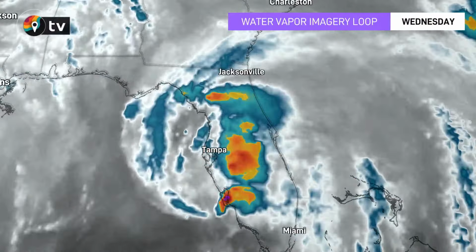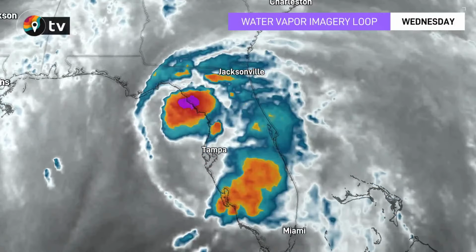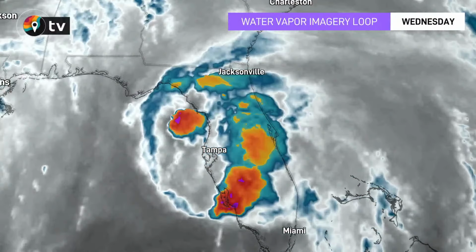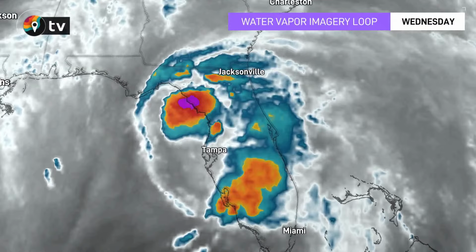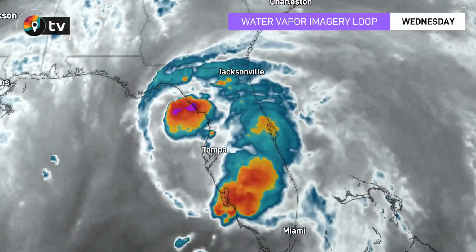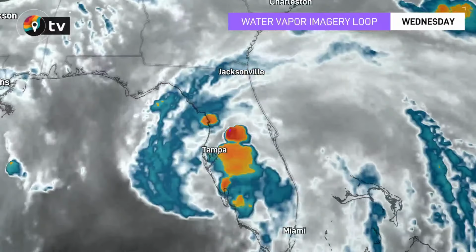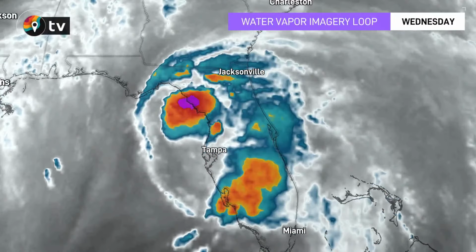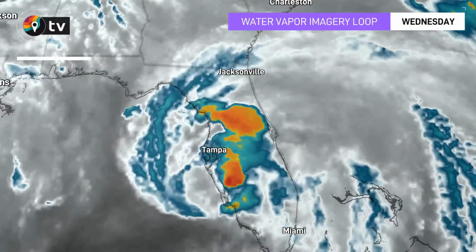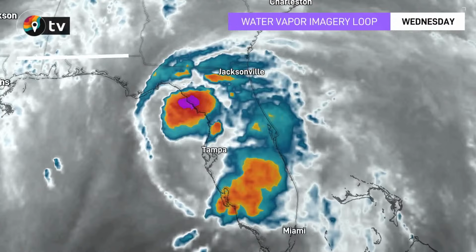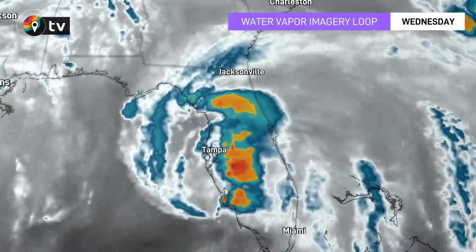A look now at the water vapor imagery. You can see that there is some drier air around Elsa here. It's not super dry, but the environment in which Elsa is operating in here is not exactly perfect. There's not too much wind shear, although you can see coming in from right here. Let me grab my tool here. Stand by. Right here. So you can see that we have the wind coming in from this direction here.